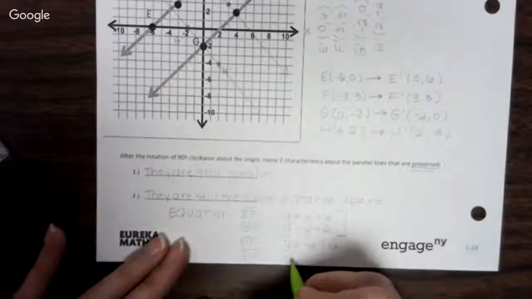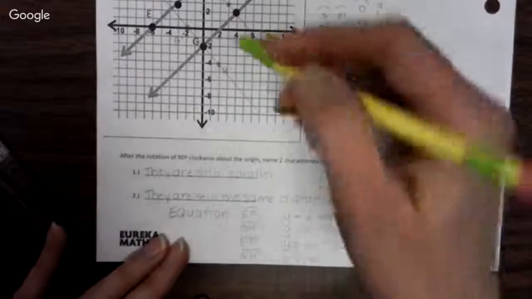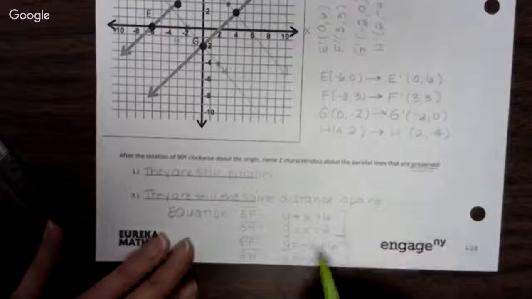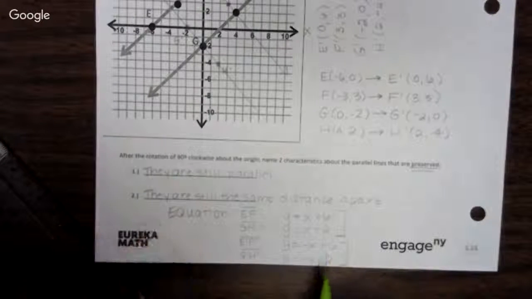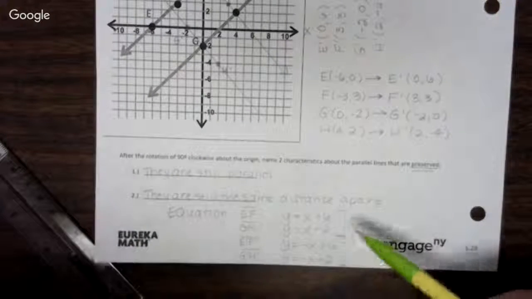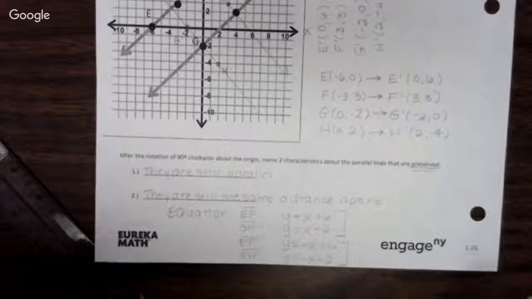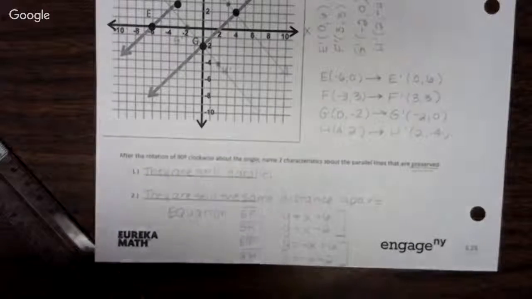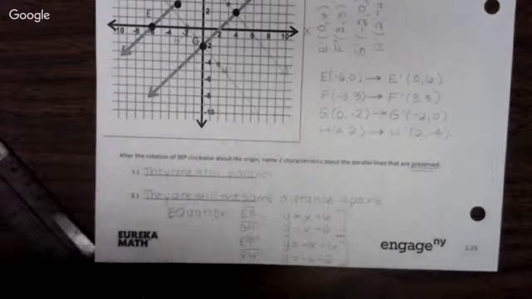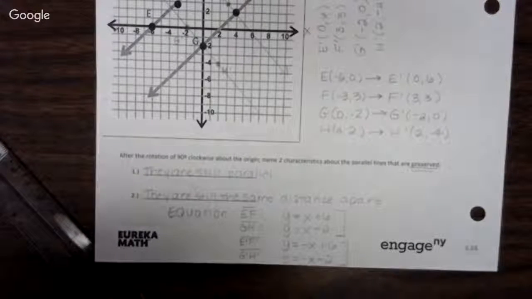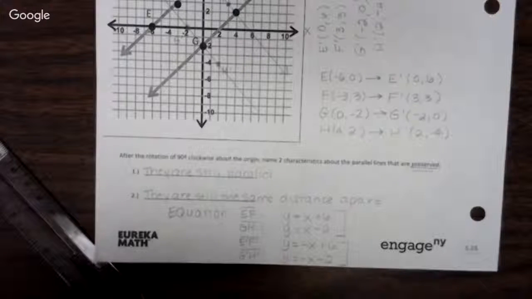So still a negative 1 as our slope. And our y-intercept is still negative 2. So notice that these also have the same slope, different y-intercepts. So we can still see that they are parallel. And then obviously the distances are still the same. So no matter what transformation you do, the parallel lines will still remain parallel after the transformation is complete.